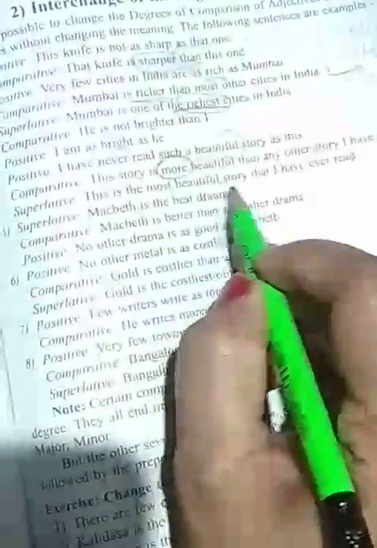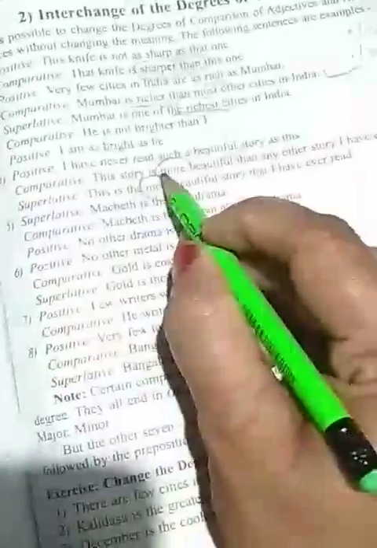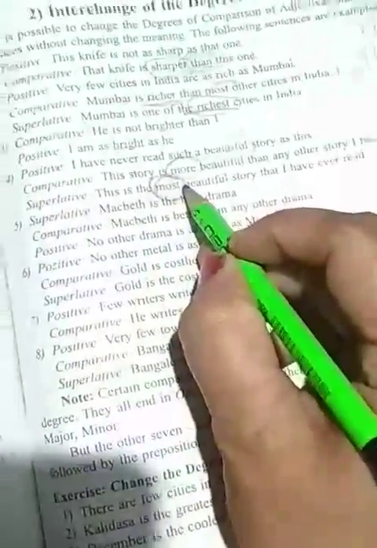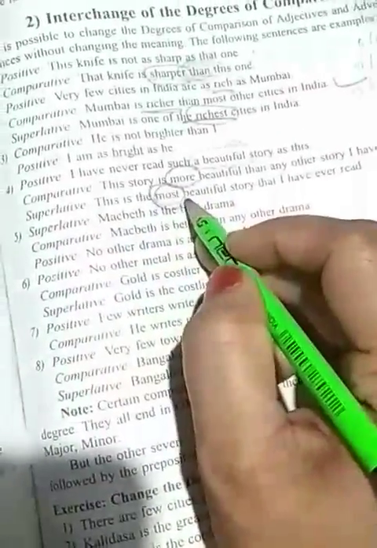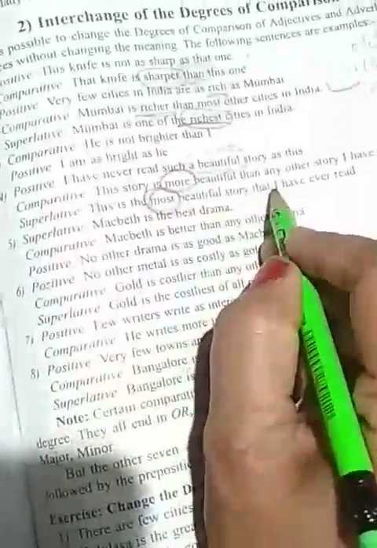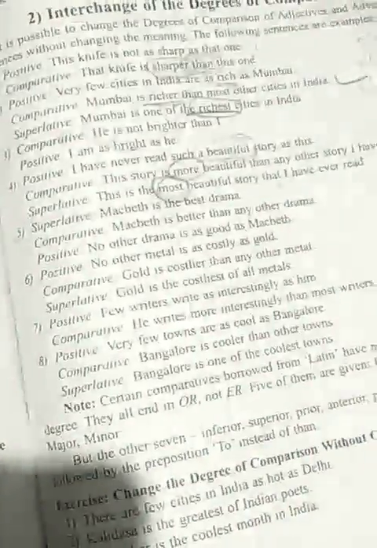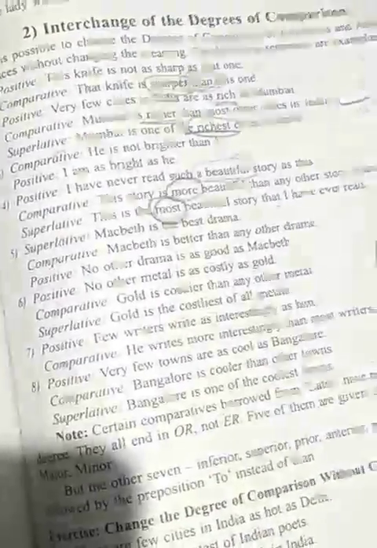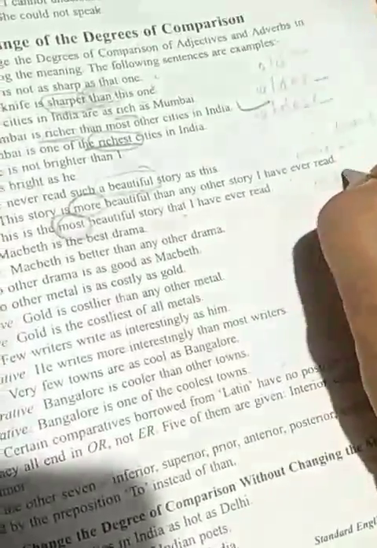Superlative: This is the most beautiful story that I ever read. So how did beautiful become superlative? When you added "most" in front of beautiful, the sentence became superlative. Beautiful, more beautiful, most beautiful.